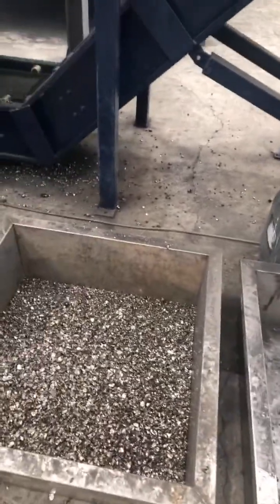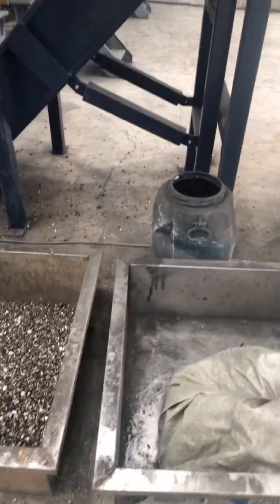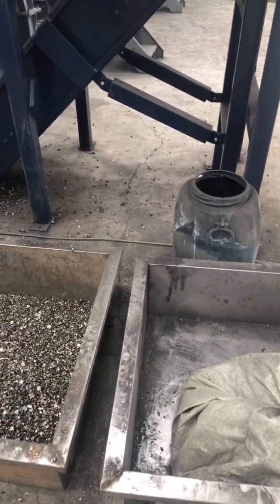You can see the magnetic separator is rotating and it can separate the iron directly.